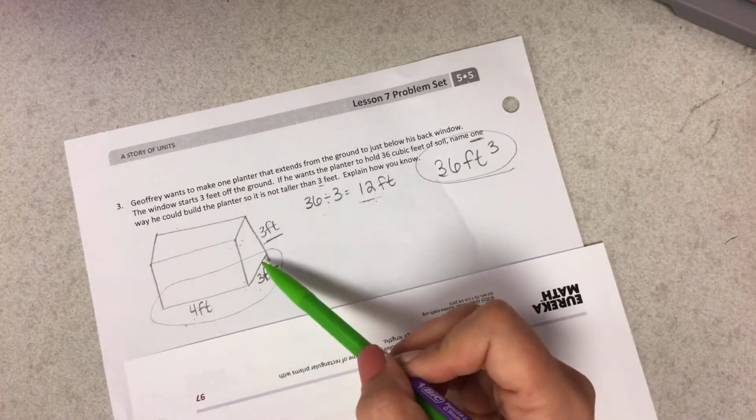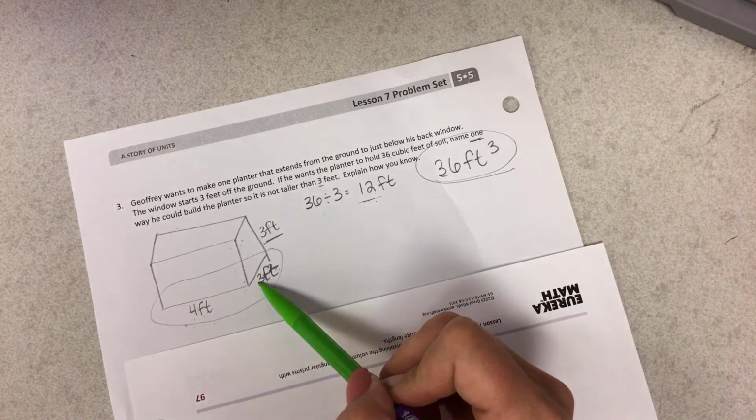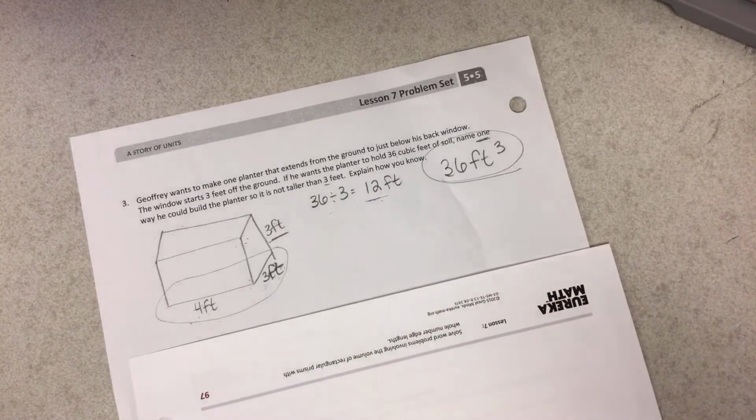I could also make the planter 2 feet tall, and that would change what my area would be. But it would be something that I could do to have that as my planter option.